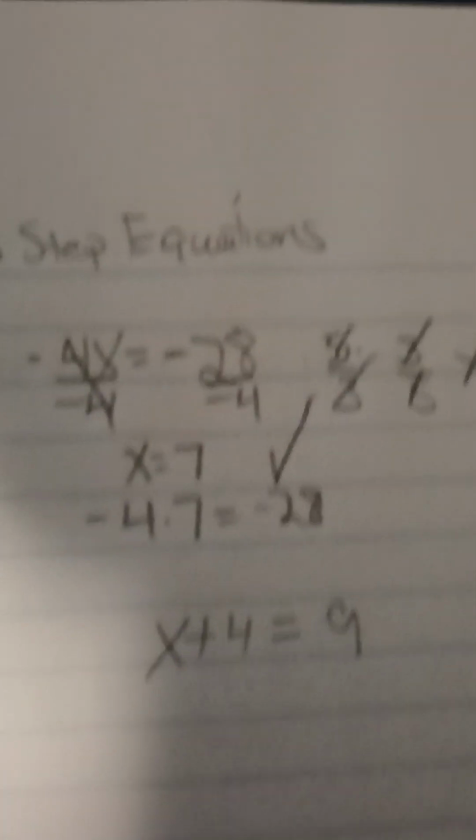So I subtract 4, and when I do it to the left-hand side, I have to do it to the right. So those cancel, and I get x equals 5. 5 plus 4 is clearly 9, so we know that this is correct as well.